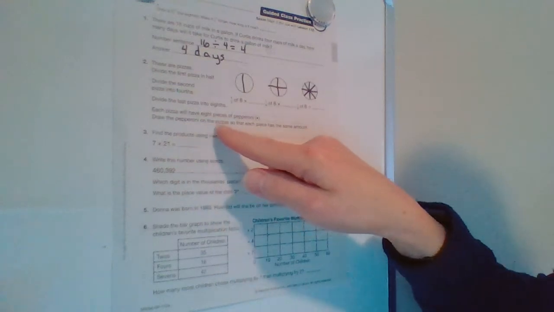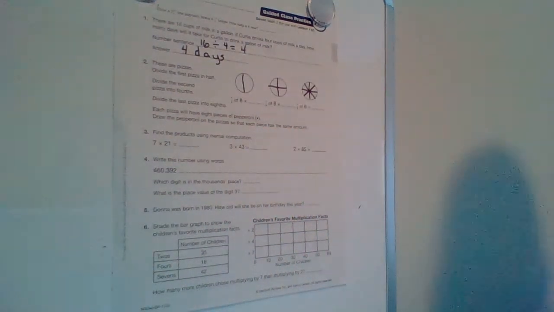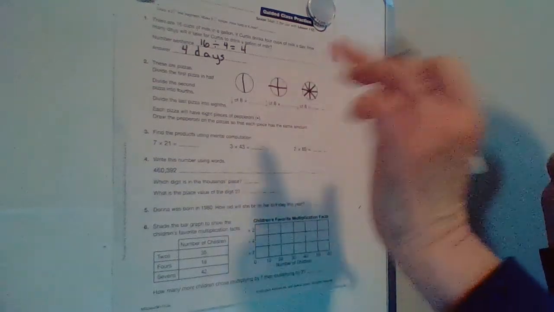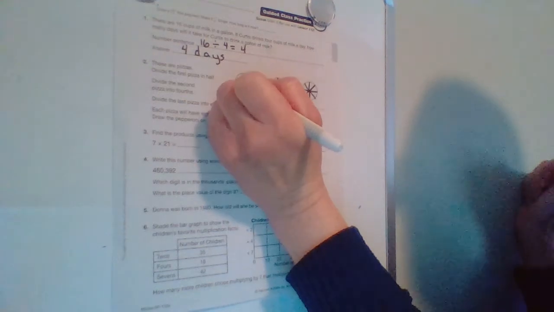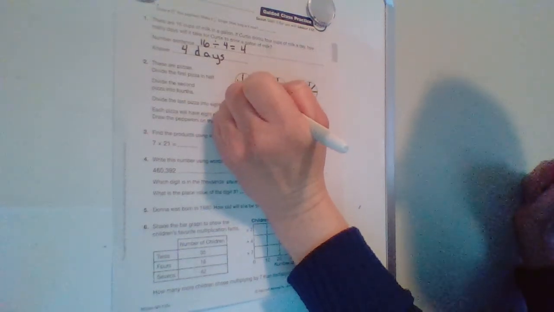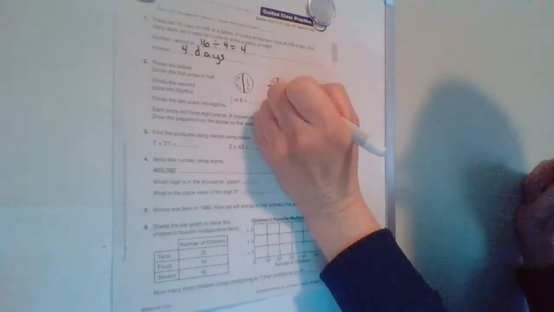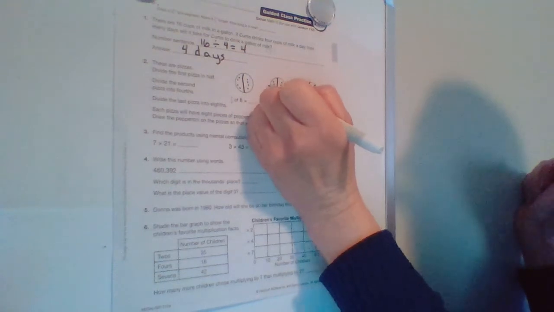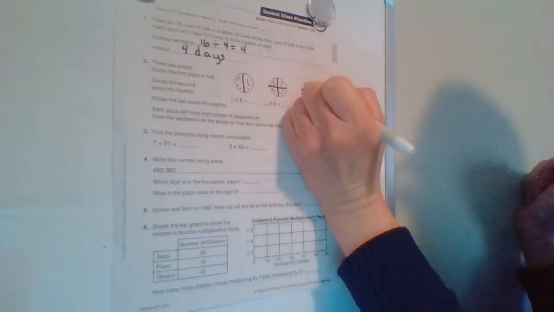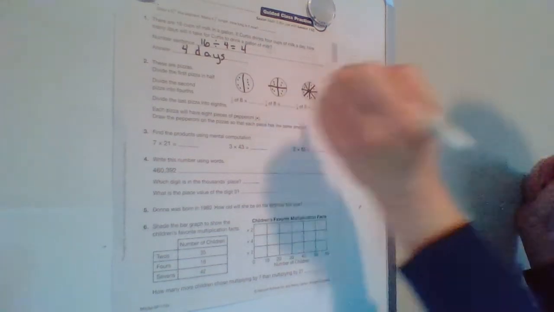Draw the pepperoni on the pizzas so that each has the same amount. Okay, so we have 8 pieces each. 1, 2, 3, 4, 5, 6, 7, 8.